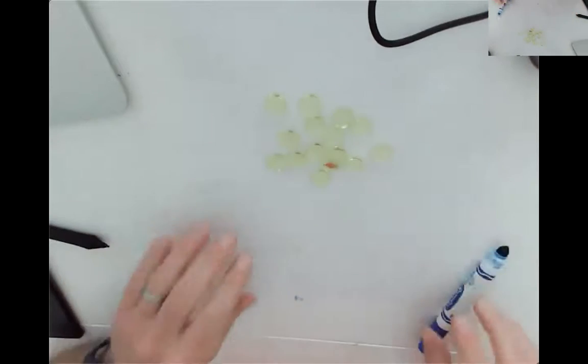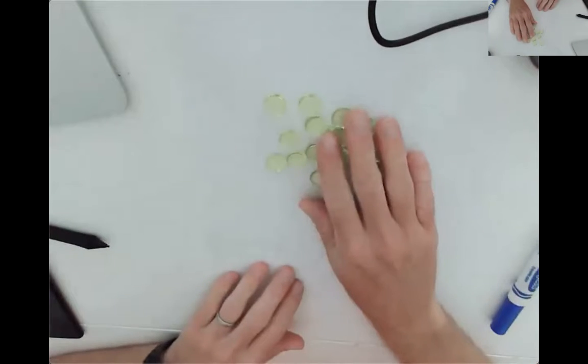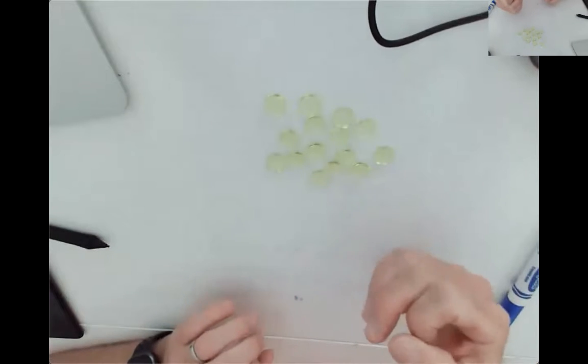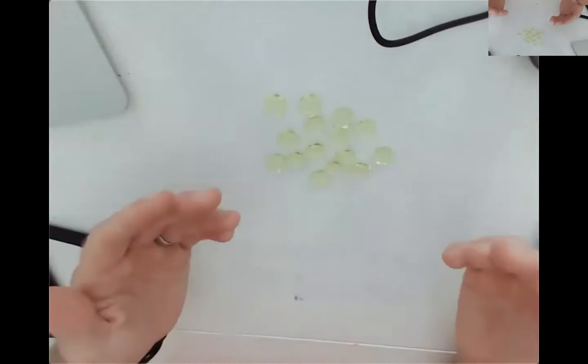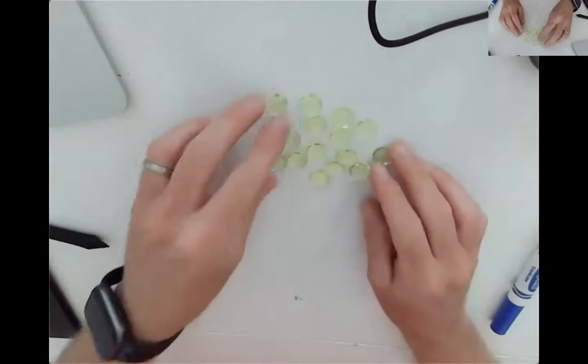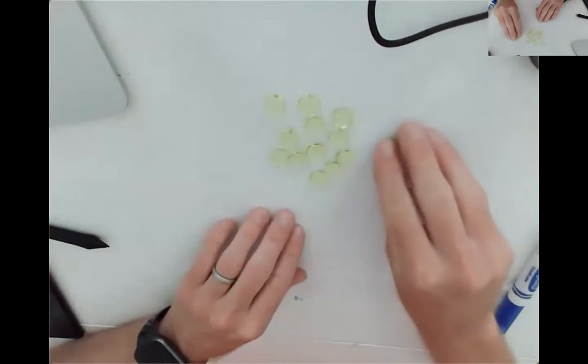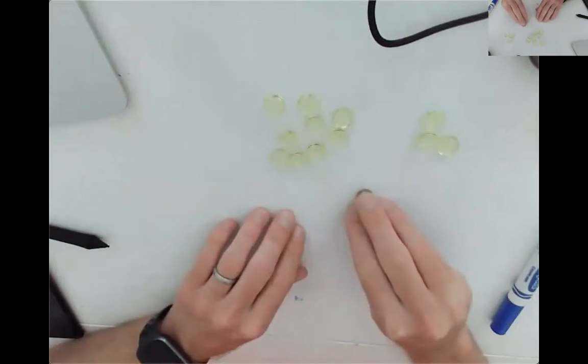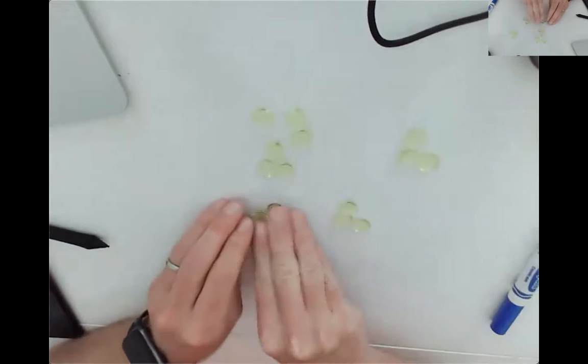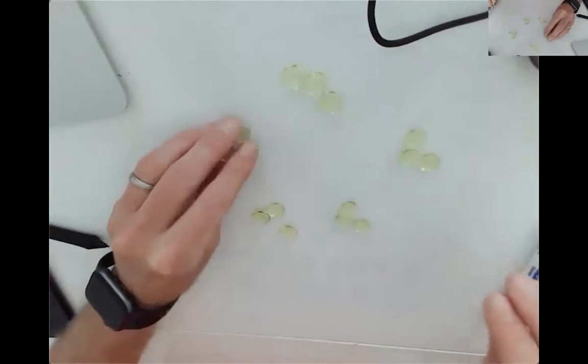I'm going to say I'm going to make equal groups of 3 this time. So remember, equal groups means groups that are the same size. So I have to have 3 in every group. And we're going to see how many groups I end up with. So I'm going to separate these out. 3, 3, and 2, 3, 3, and 3.